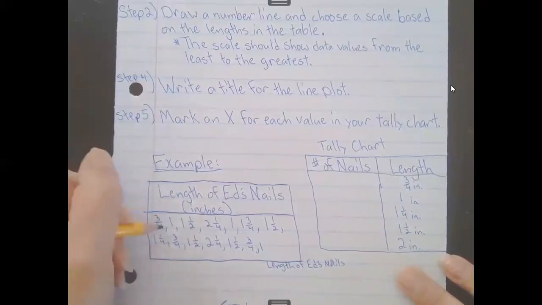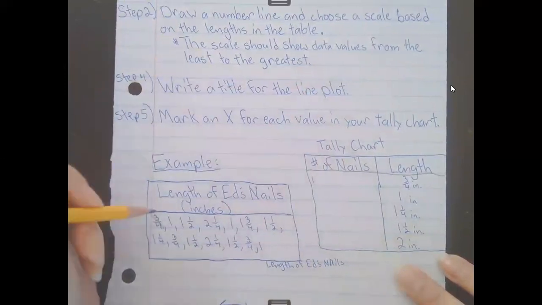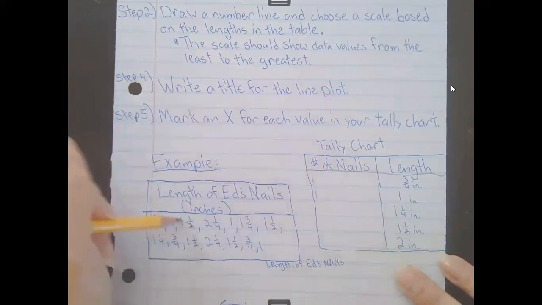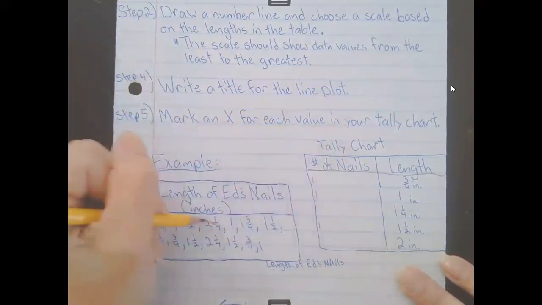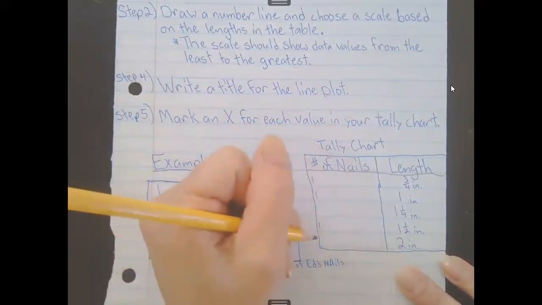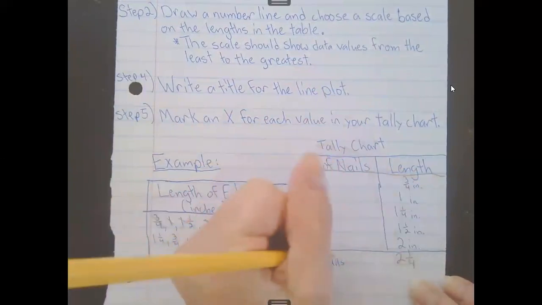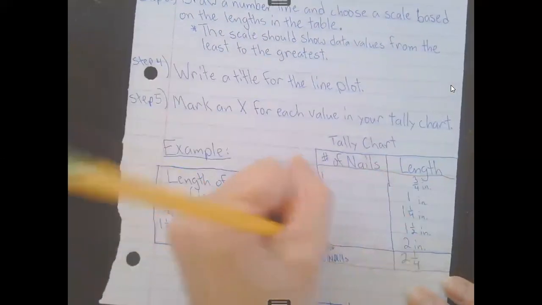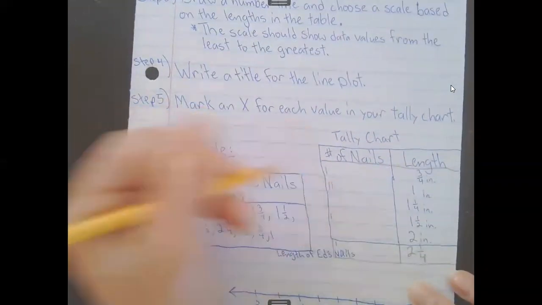So 3/4, I'm going to put a little tally mark right there. I have a 1, I'm going to put a little tally mark, 1 1/2, put a little tally mark, 2 1/4. Ooh, we forgot to write that down. 2 1/4. Make sure that we add that in there. So I'm going to put a little tally mark. On a 1, put another tally mark.